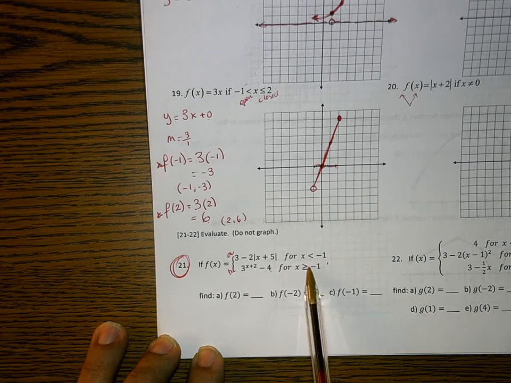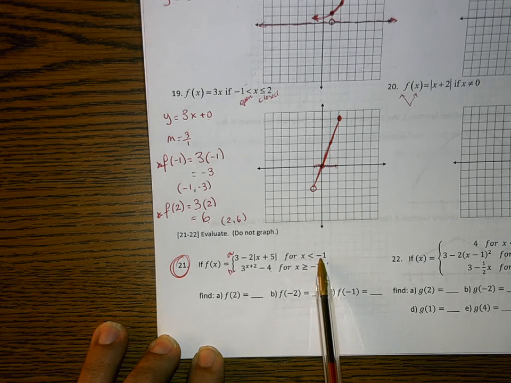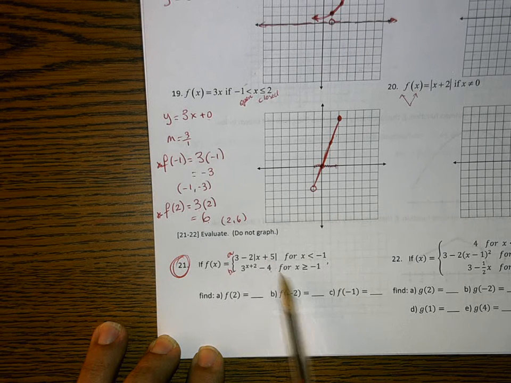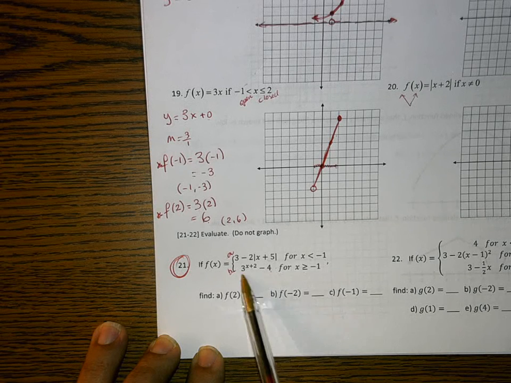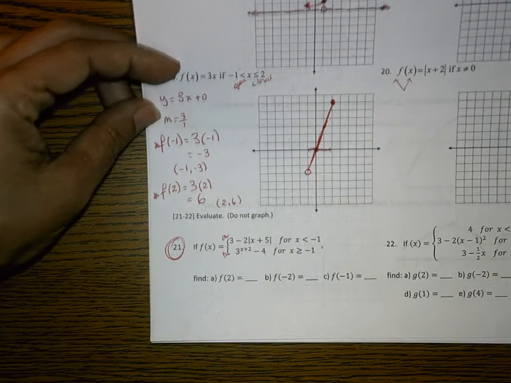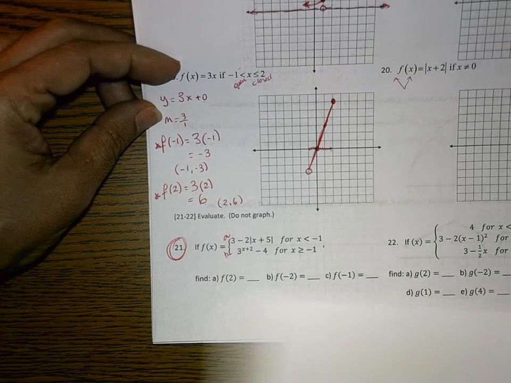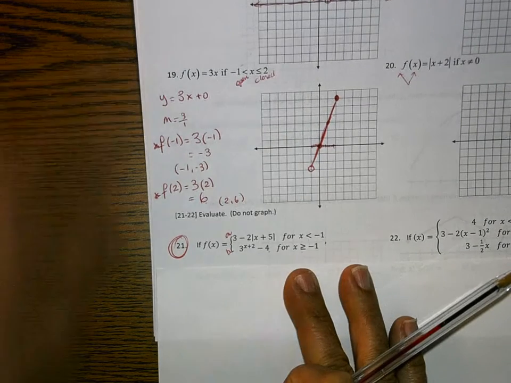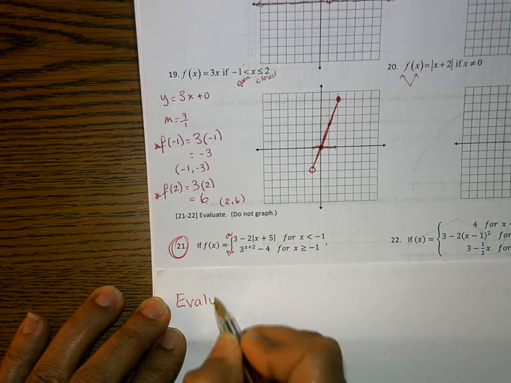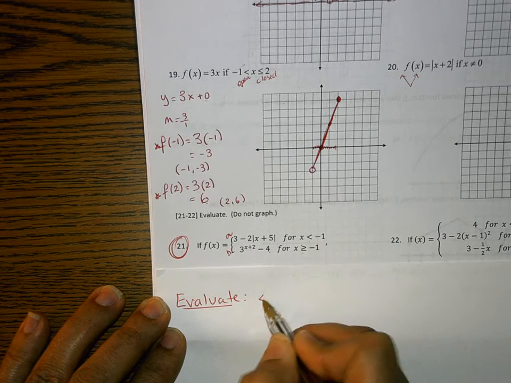We define the domain for you. For x's that are less than -1, you're supposed to use this function right here, and for x's that are greater than or equal to -1, you're going to use this function over here. In this case, they're not asking us to graph it. They're just asking us to evaluate. I don't know if you remember from a previous video, whenever they ask me to evaluate any value for x, I like to create a number line to create my decision rule. So for evaluating, I like to create a decision line.